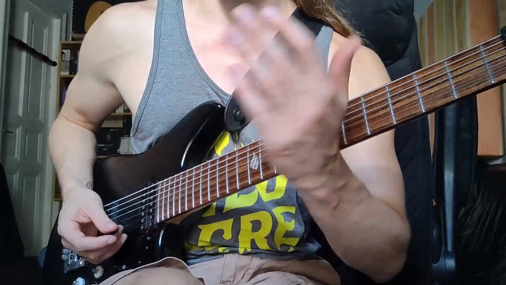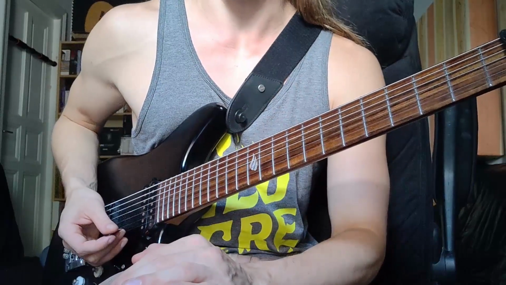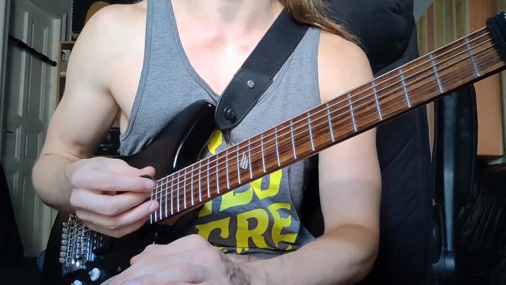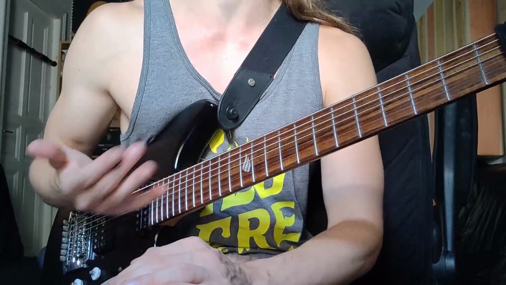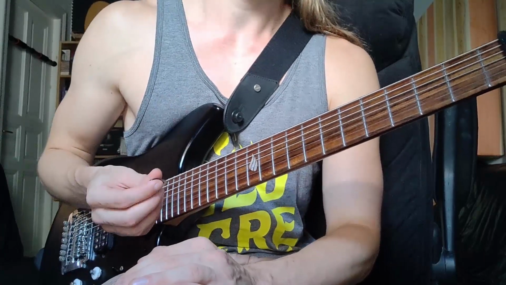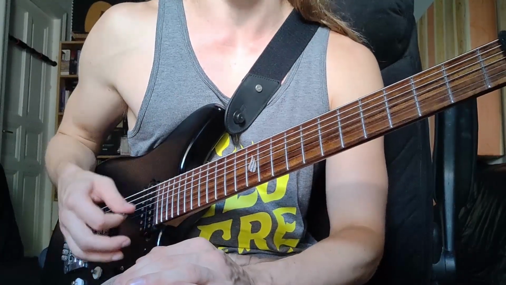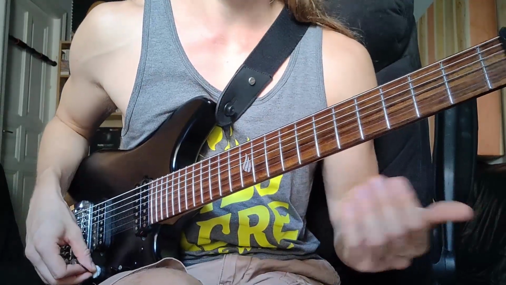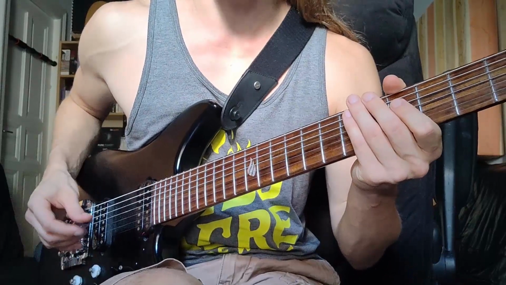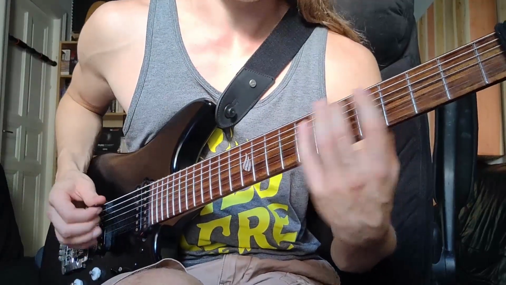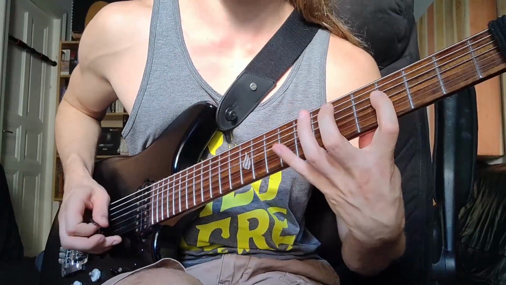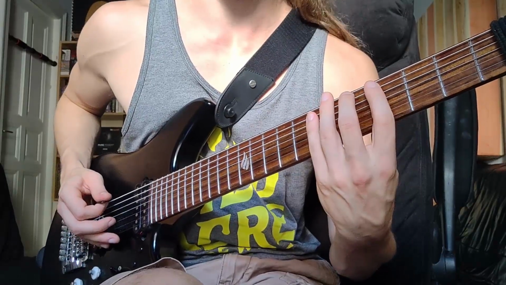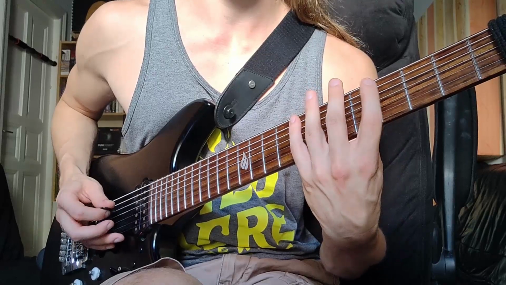Like I said to you guys yesterday, we want to use economy picking in order to be more economical, to have less movement and to have pick strokes in the same direction whenever we can. So, when we're playing a basic 3 note per string pattern with alternate picking, we have one picking pattern, which is down, up, down, on the first string.